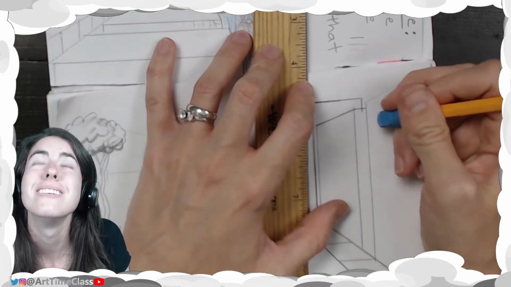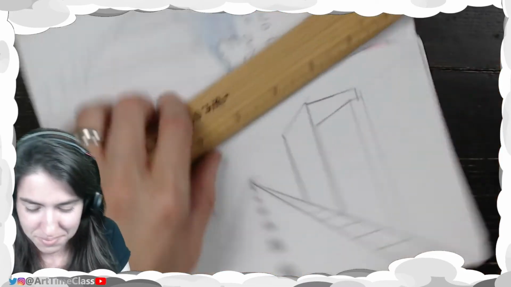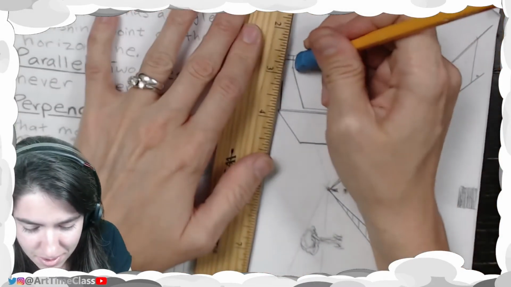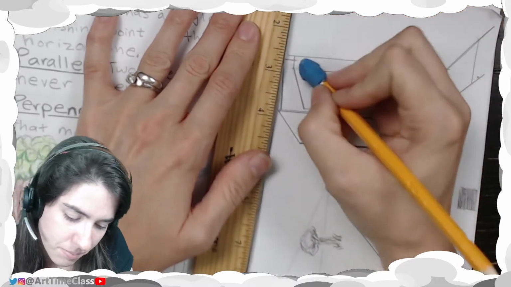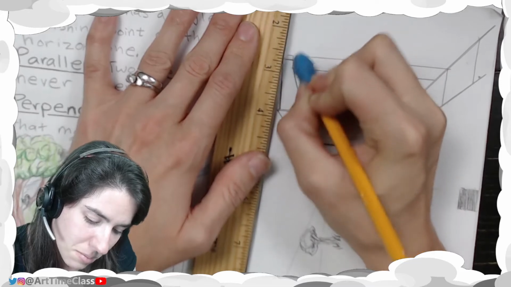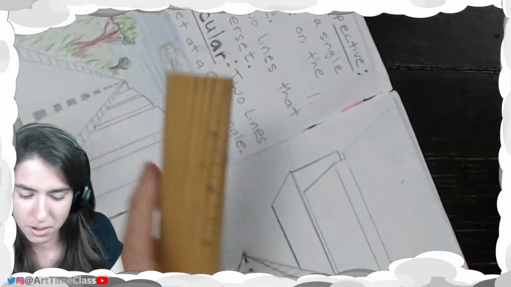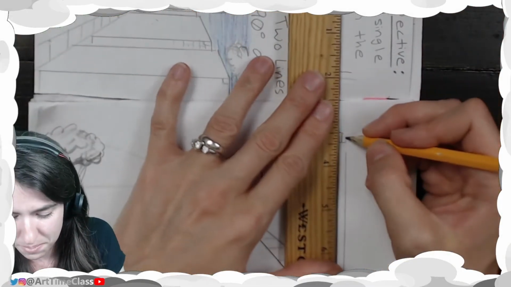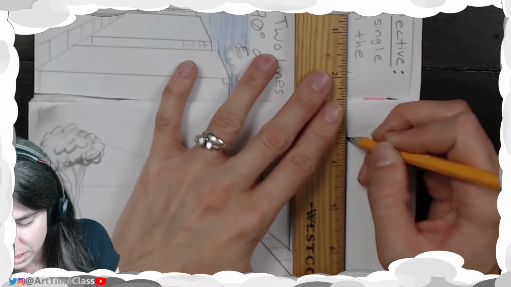Oops. Oh, I made a mistake. That's okay. Sometimes a smaller eraser can be a good thing. You've got a small little area you need to erase in. Okay, let's go ahead and darken this building.